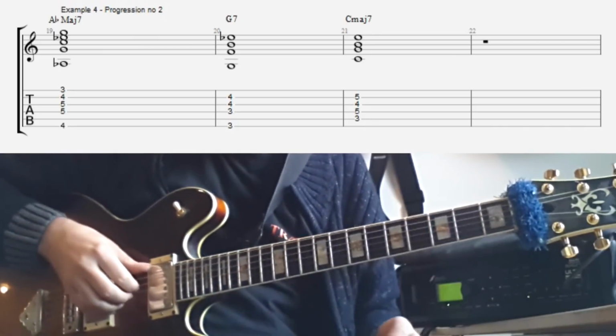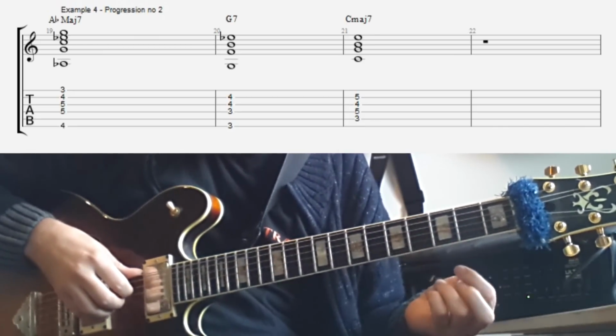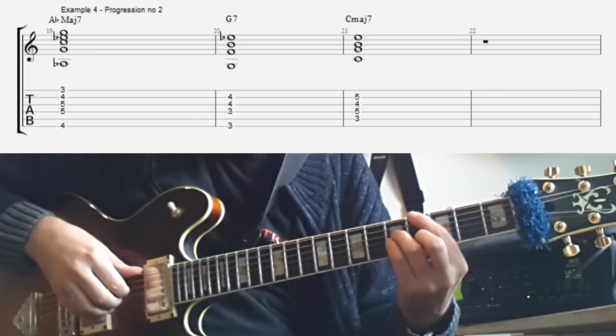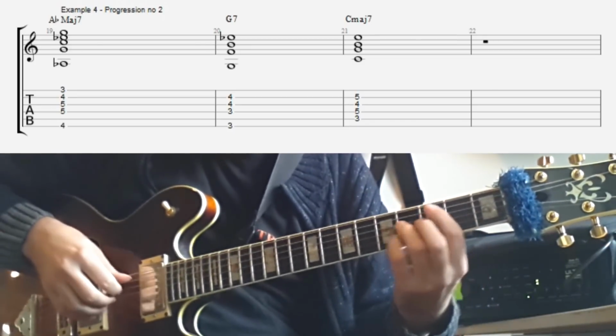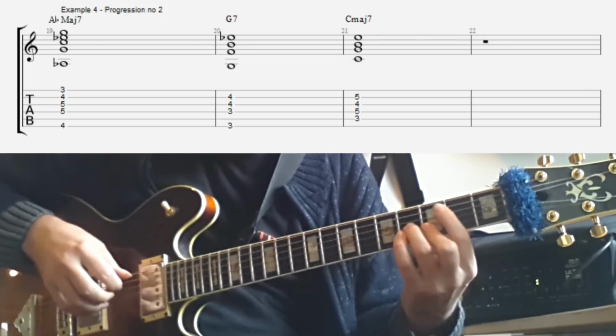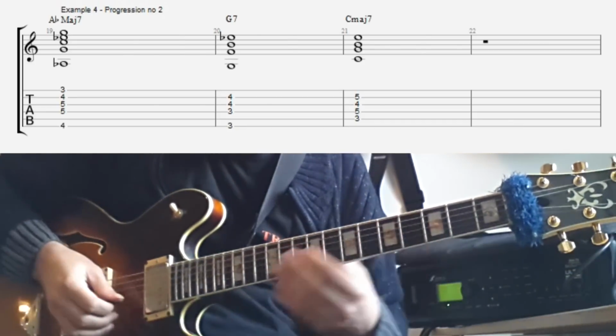So the next example is using the flat 6 instead of the 2 in a cadence. And if I play a line on that, that's something like this.